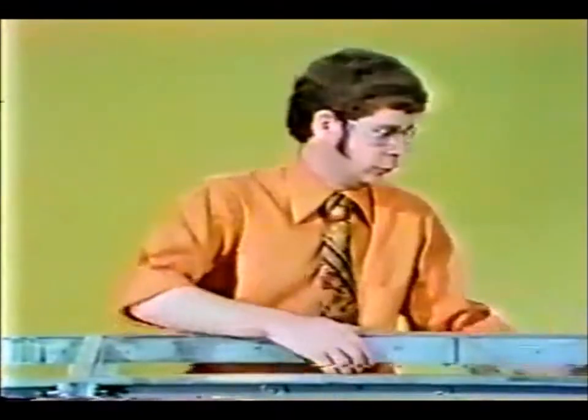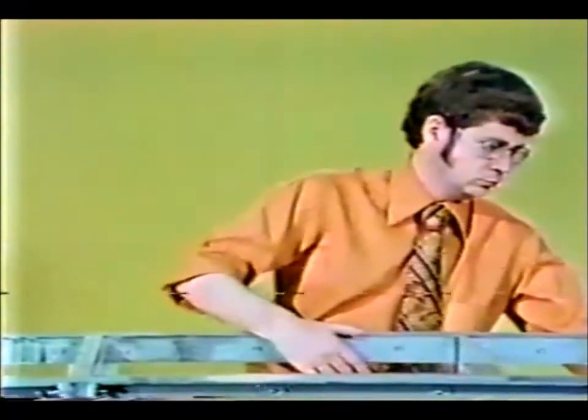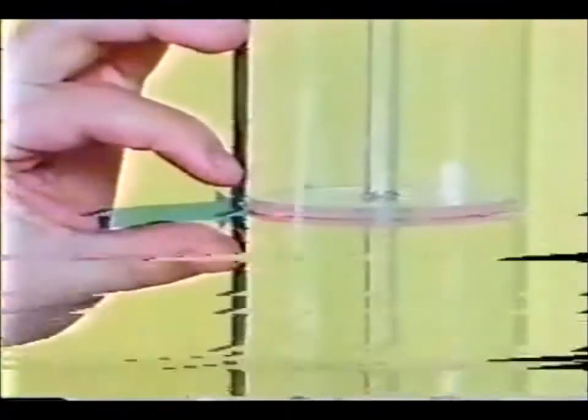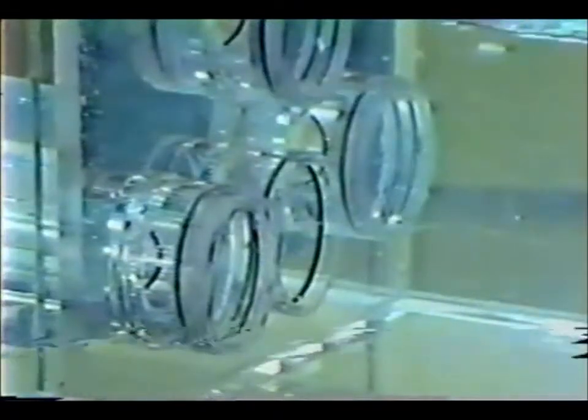Let's turn on the flume and look at barrel roughness first. The flume is set on a 0% slope, that is, with the culverts flat. Water is flowing through the rough pipe and the headwater pool has reached equilibrium. Let's mark it and allow the water to flow through the smooth pipe and see what happens to the headwater elevation.